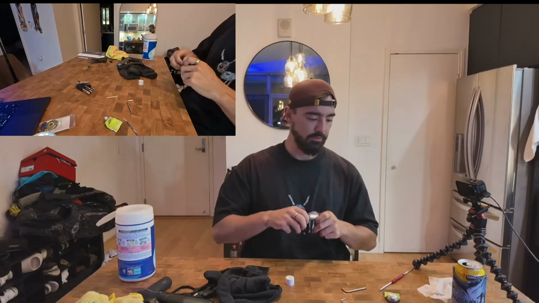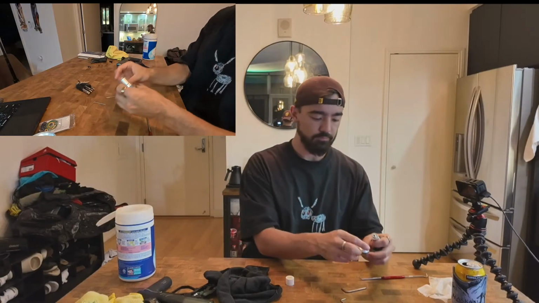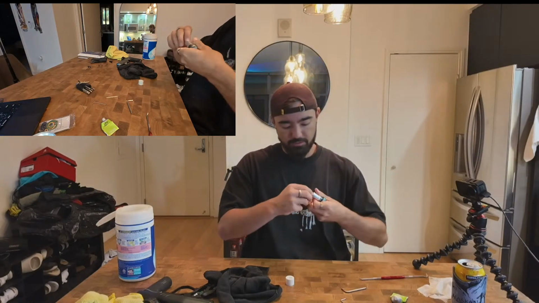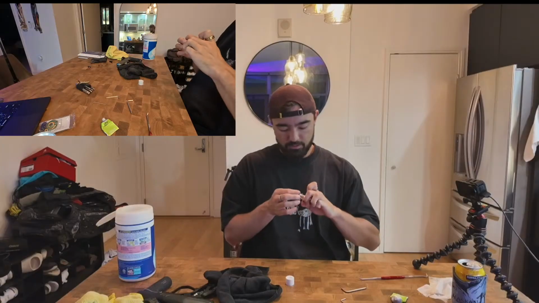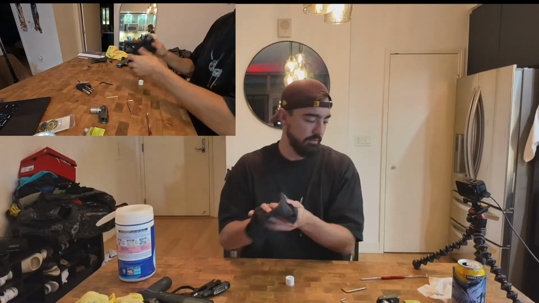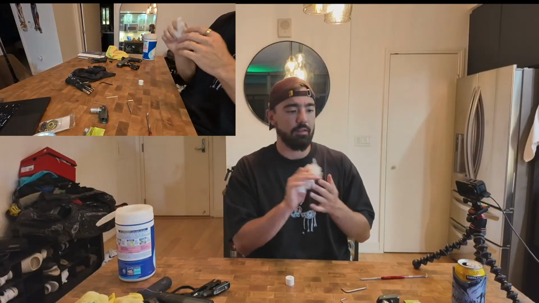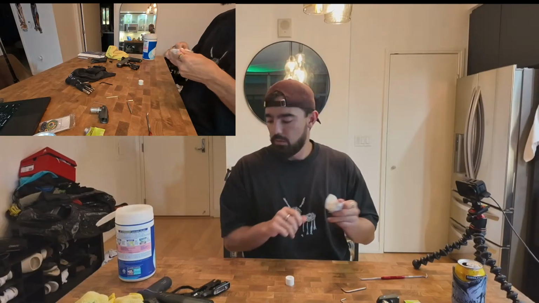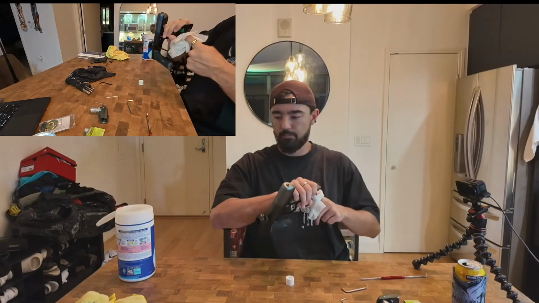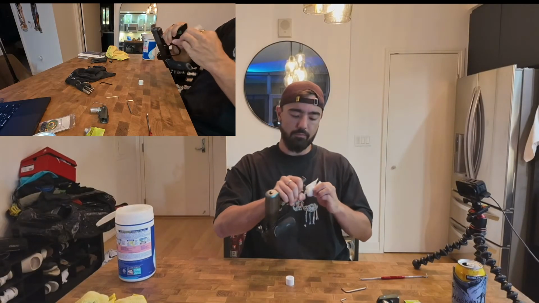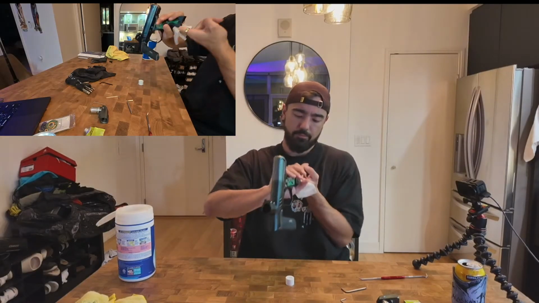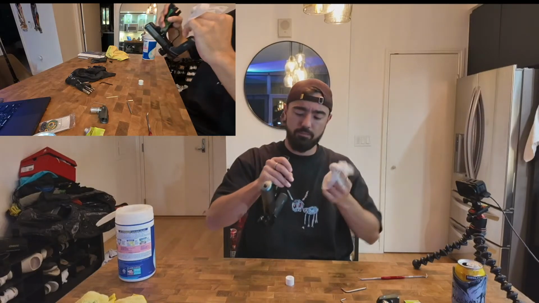I guess I still need to clean out the inside of the marker that receives this part, because that part is actually pretty gnarly. So let's do that next.